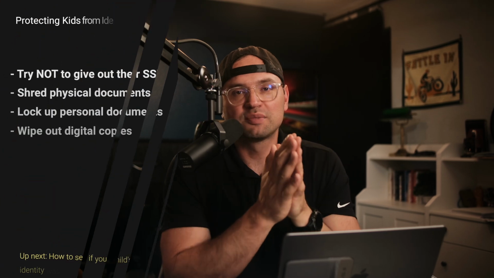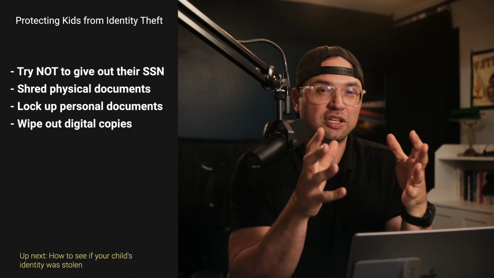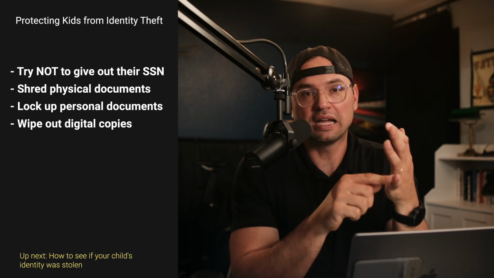If someone takes your child's personal social security number, name, address, date of birth, that kind of thing, they could potentially use that stolen information to apply for government benefits like healthcare coverage, nutrition assistance. They could open a bank or a credit card account. They could apply for a loan. They could sign up for utility service. They could even rent a place to live. We do not want that to happen.